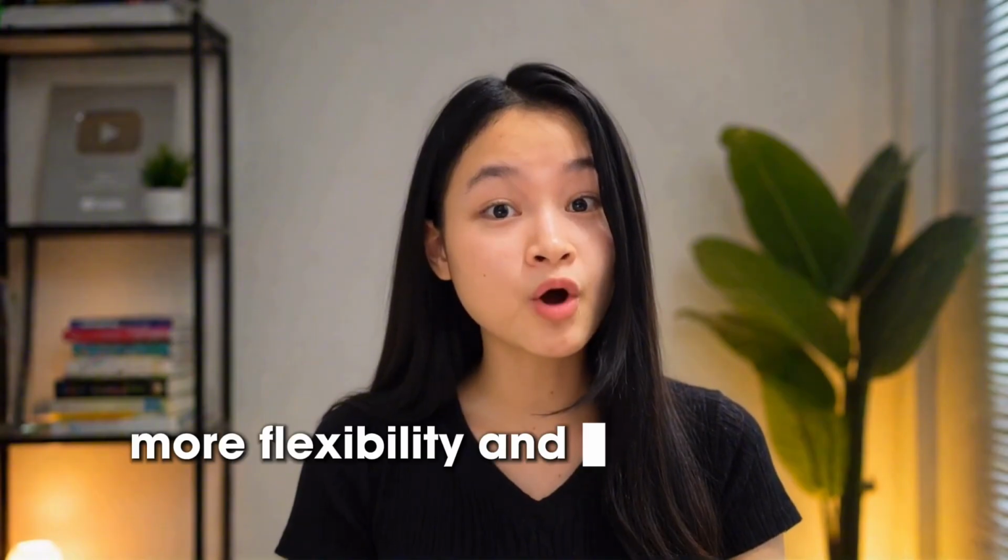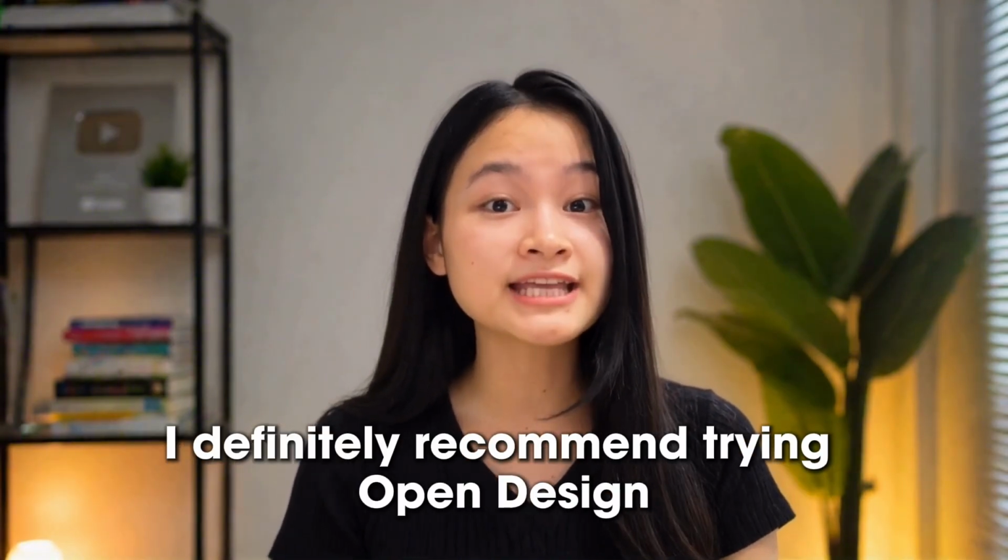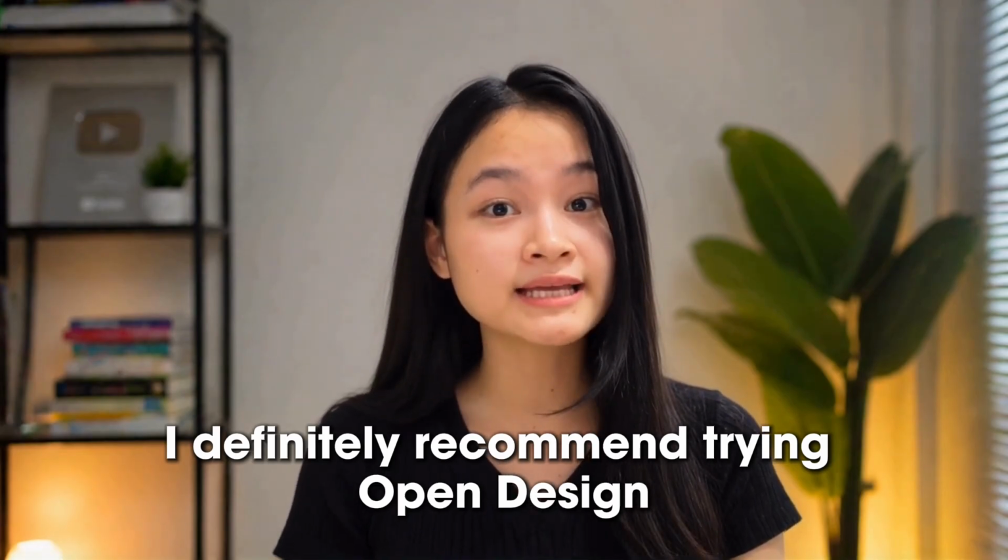And honestly, I genuinely think open source AI design tools are going to become a massive category over the next year. So if you want more control, more flexibility, and the ability to use multiple AI models together, I definitely recommend trying Open Design. All the links are in the description below.